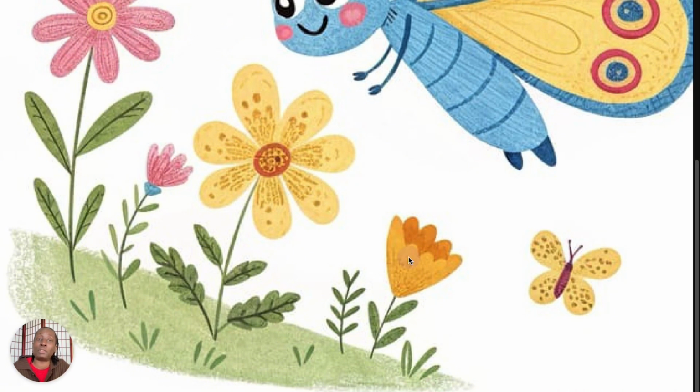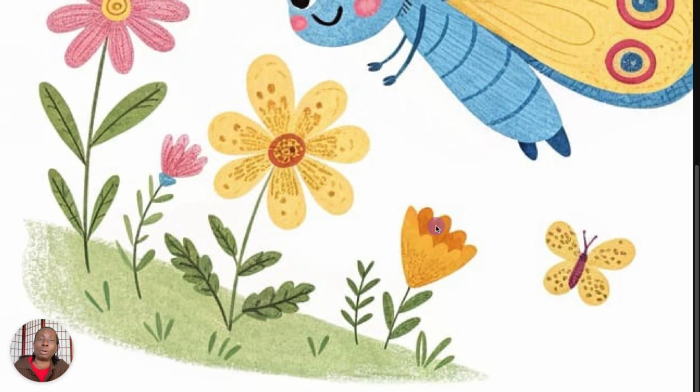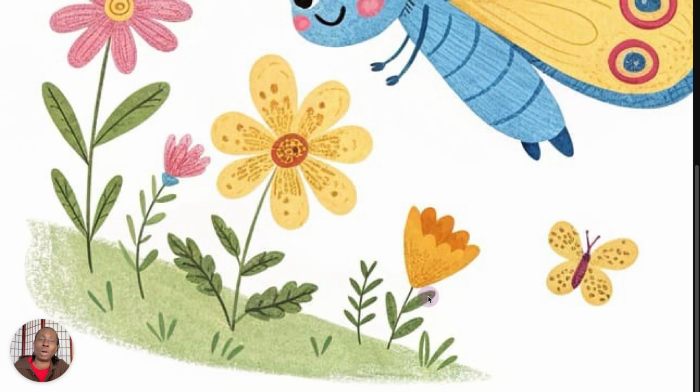There's one more flower that's also closed. This flower is closed and it's orange. Orange flower, green stem, and how many leaves? 1, 2, 3.